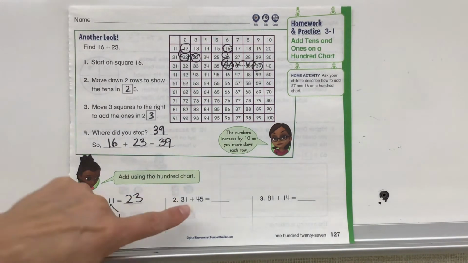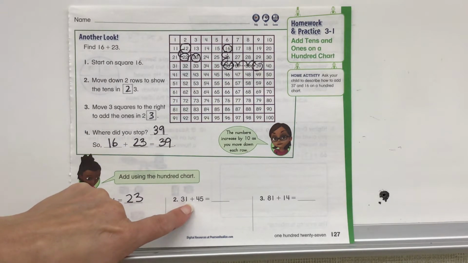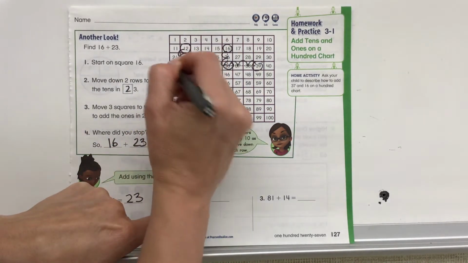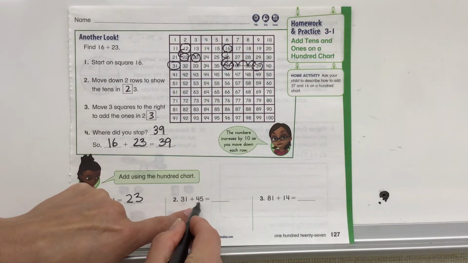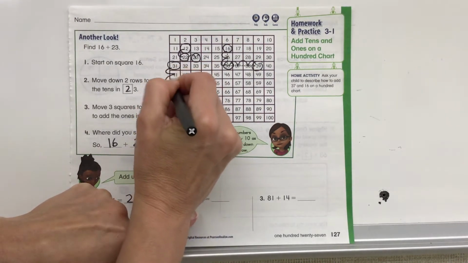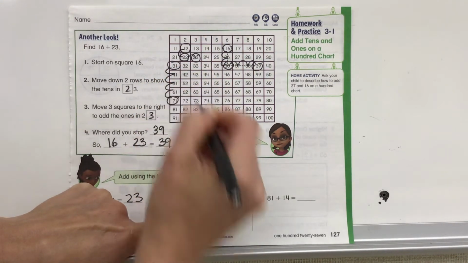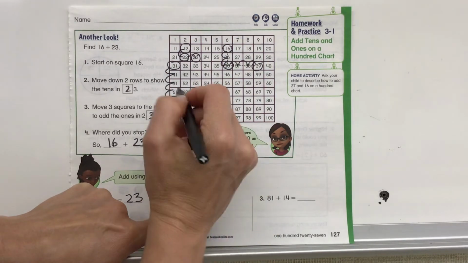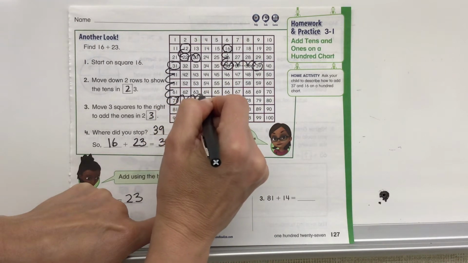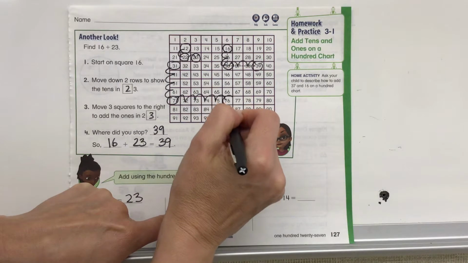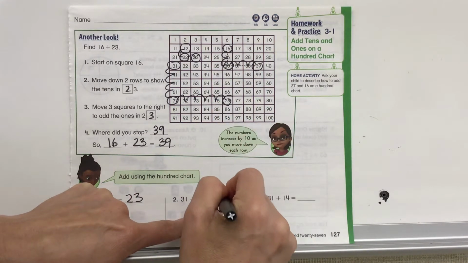All right, let's take a look at this one. 31 plus 45. I'm going to start at 31. I'm going to do 45. I'm going to do my tens place first. 10, 20, 30, 40 puts me at 71, and then 5 hops of 1. 1, 2, 3, 4, 5 puts me at 76.